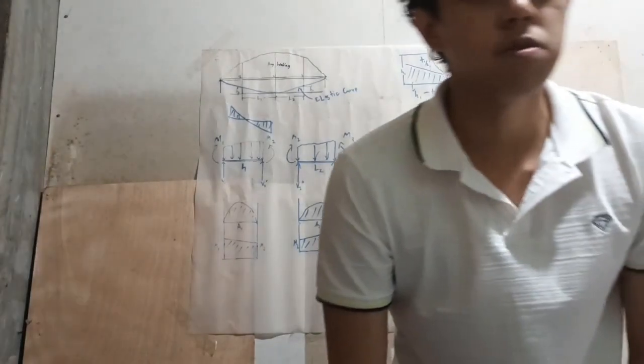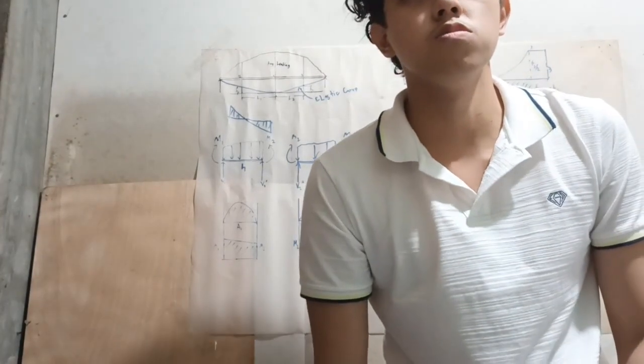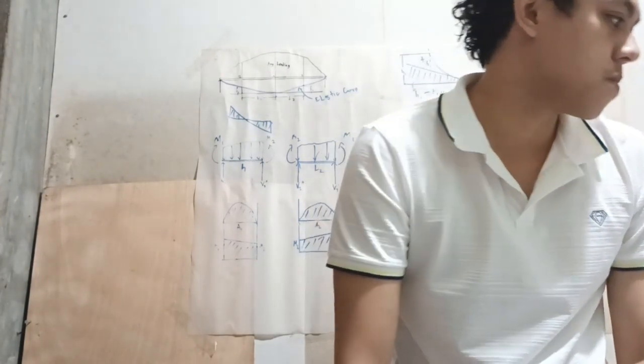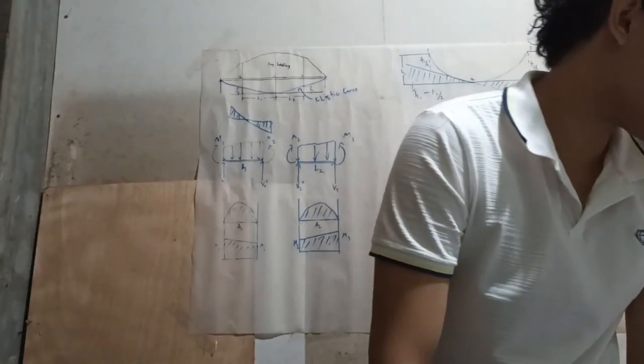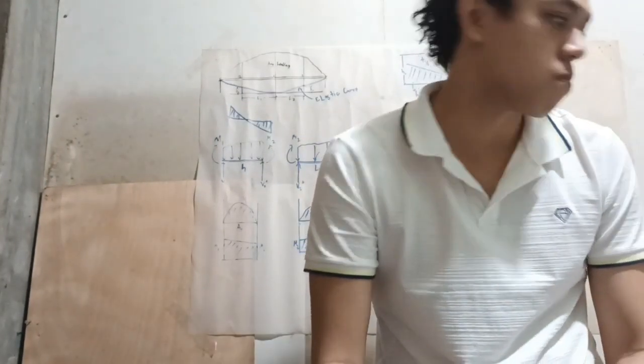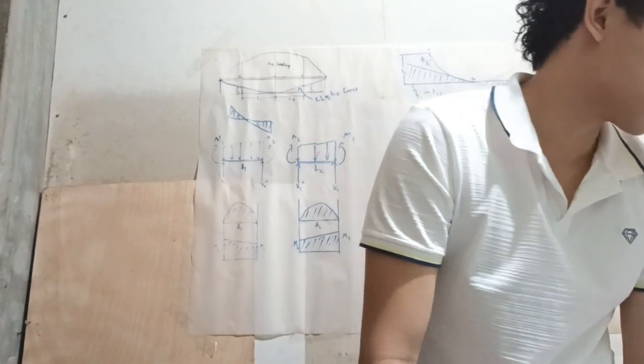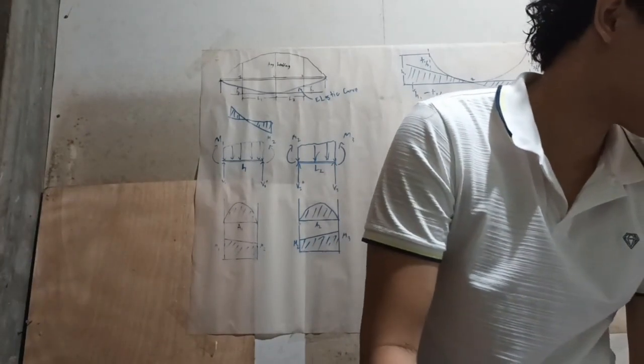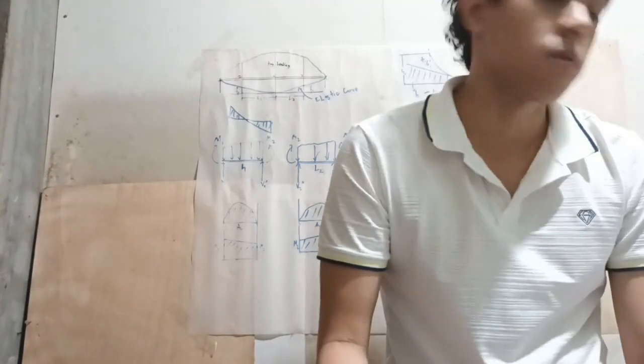In using the three-moment equation, you get the direct moment, but you cannot get the slope and the deflection. Based on the equation, the direct moment is what we can solve.